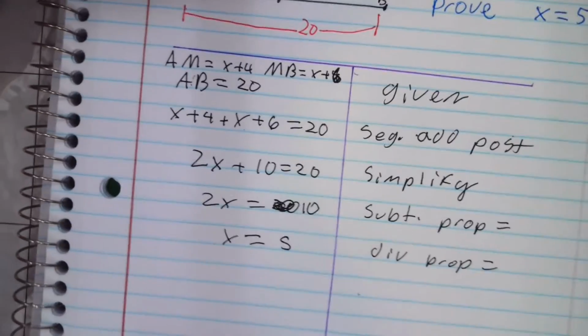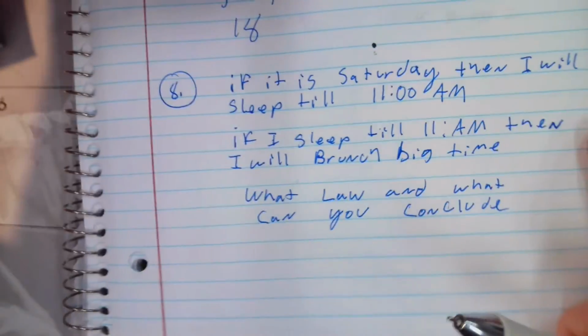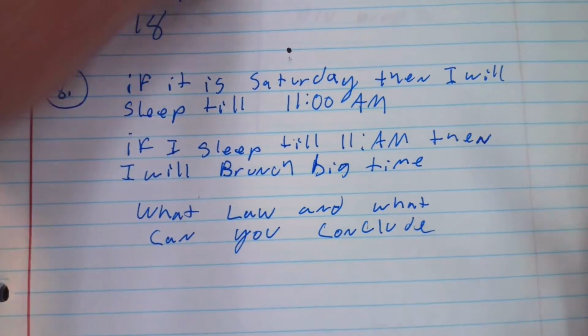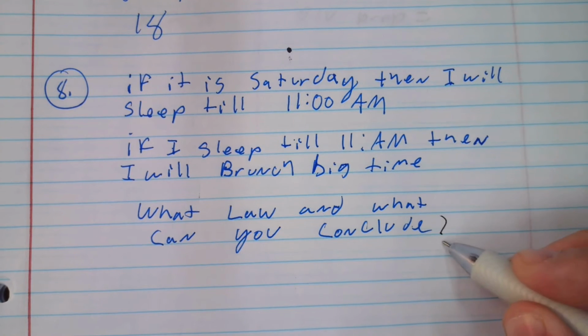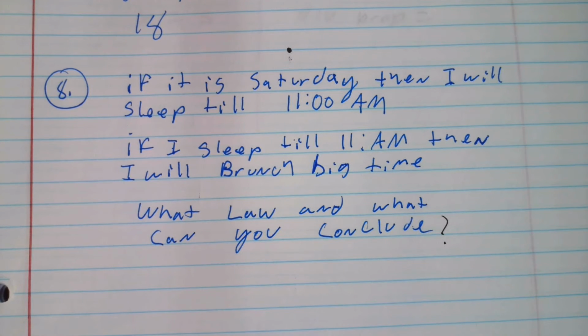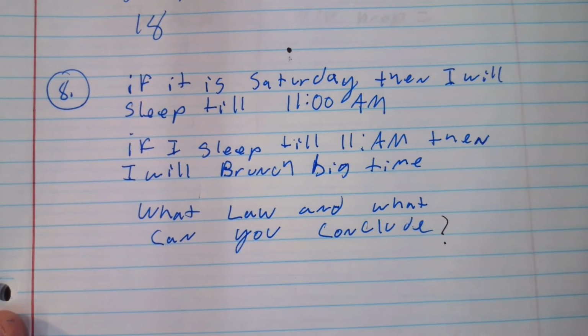So that's that. Let's look at this one, because it's not in the back of the book. Okay. If it is Saturday, then I will sleep till 11 a.m. If I sleep till 11 a.m., then I will brunch big time. Okay. What law and what can you conclude? So what law is this? You got a choice of two, right? What is it? Law of syllogism. And what can we conclude? If it's Saturday, then I will brunch big time.